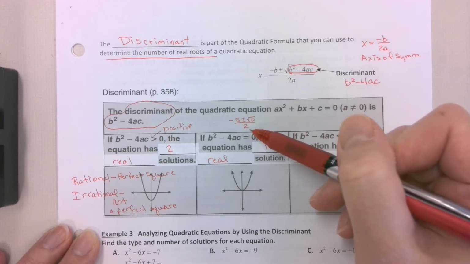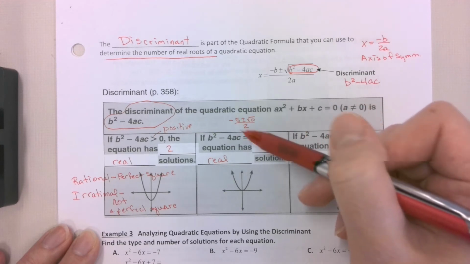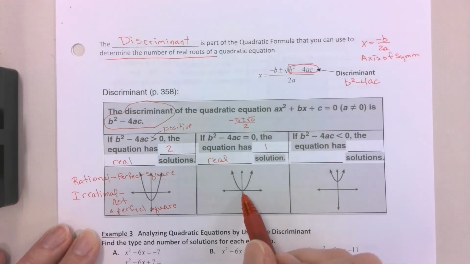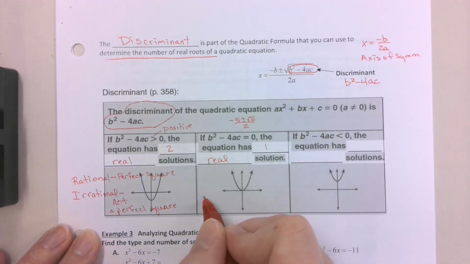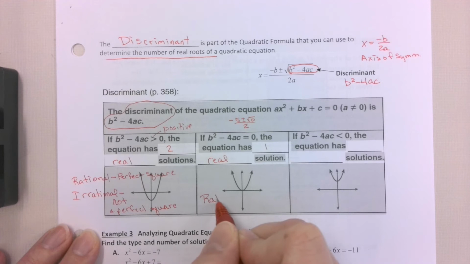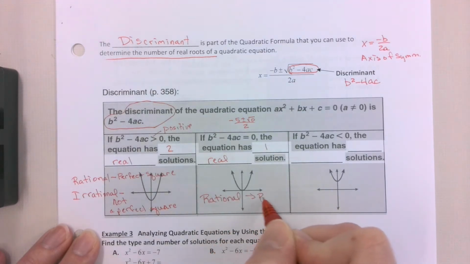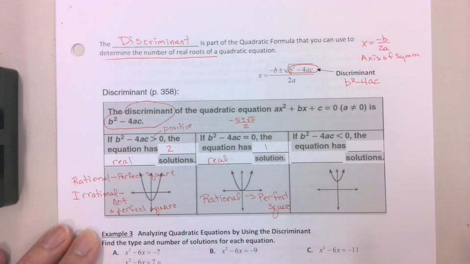And so I get maybe a fraction, maybe a whole number, maybe an integer, but I will only get one outcome. And so that's when the vertex is your only x-intercept. This also means that I will have a real but rational solution because 0 is a perfect square. So not only do I know how many, I can get the specific type of answer.